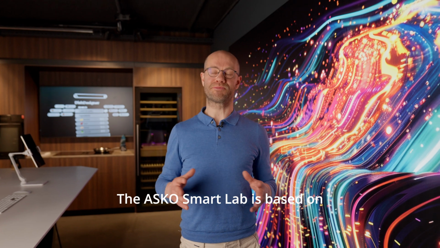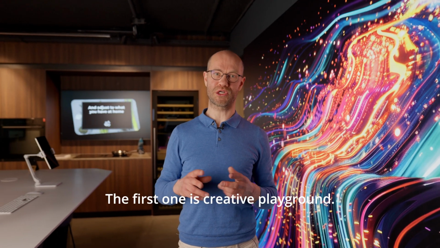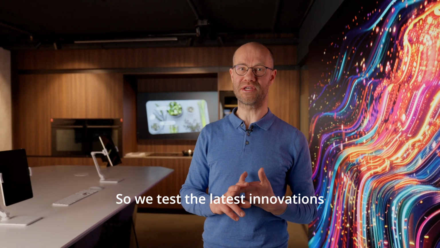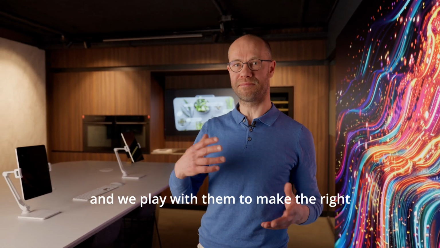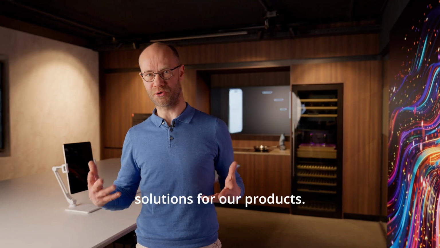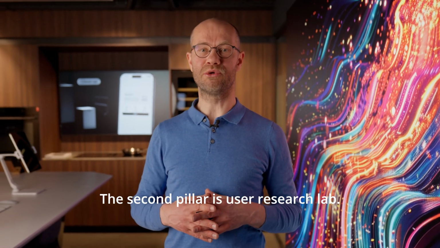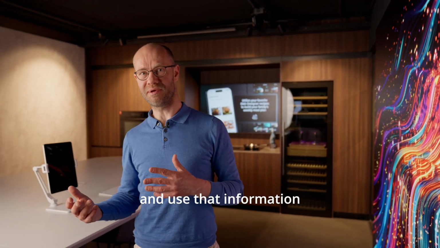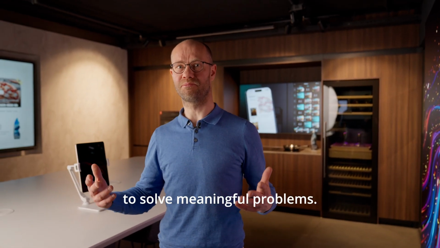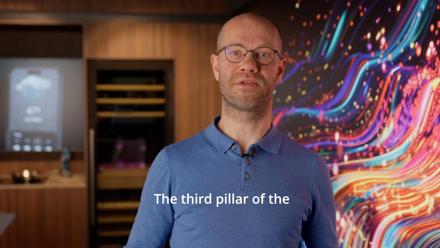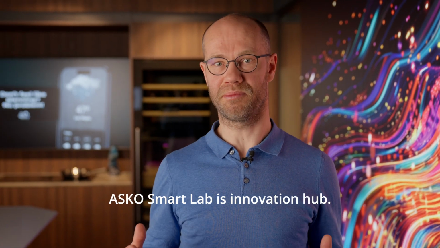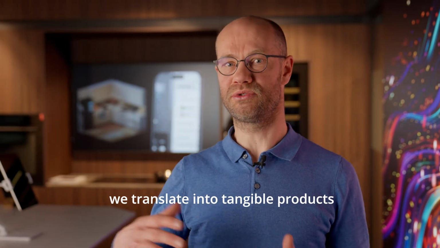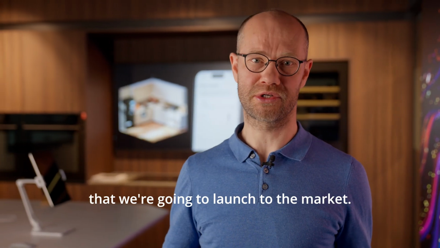The ASKO Smart Lab is based on 3 key pillars. The first one is Creative Playground. So we test the latest innovations and we play with them to make the right solutions for our products. The second pillar is User Research Lab. We learn directly from our users and use that information to solve meaningful problems. The third pillar of the ASKO Smart Lab is Innovation Hub. So what we have learned from the users, we translate into tangible products that we're going to launch to the market.